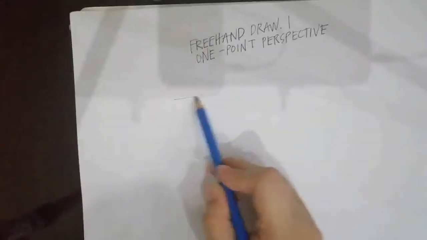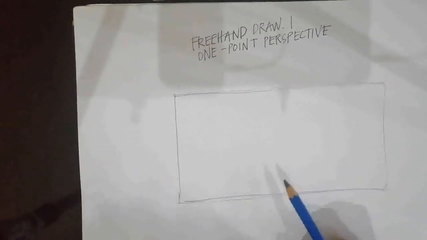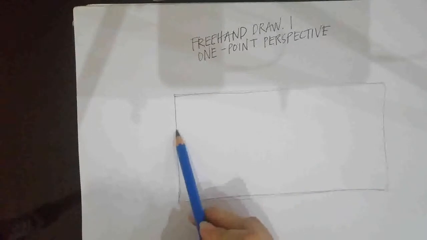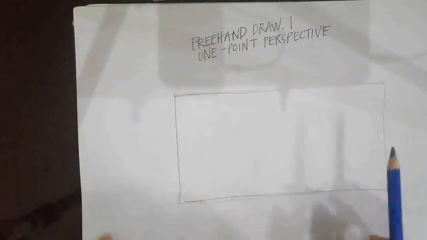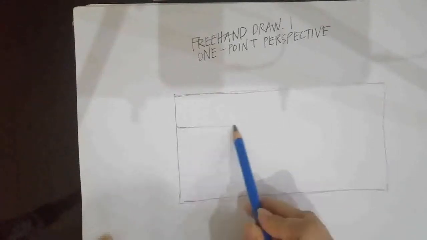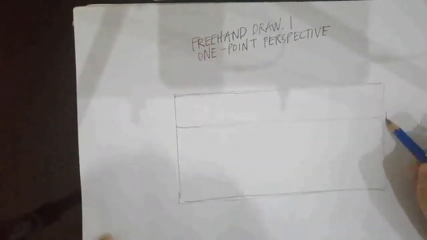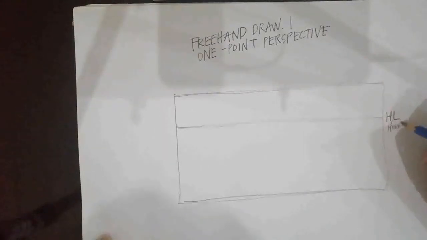Okay, so we started by encasing our drawing in a rectangle, just so we have a drawing plane. And then we made a horizontal line that would represent our horizon line. I'm going to put the horizon line somewhere around here. Now it's up to you where you put your horizon line. I'm just going to label this HL, which stands for horizon line.